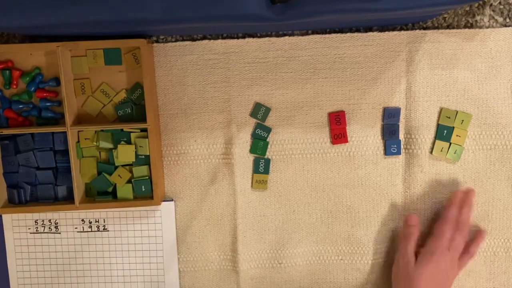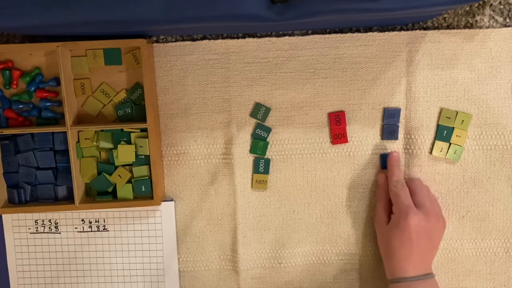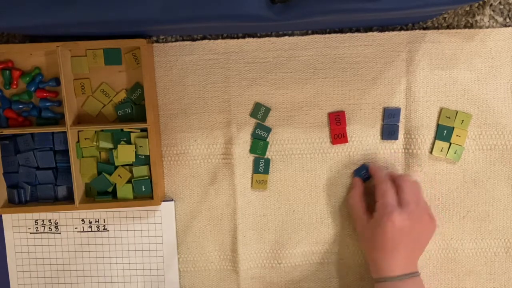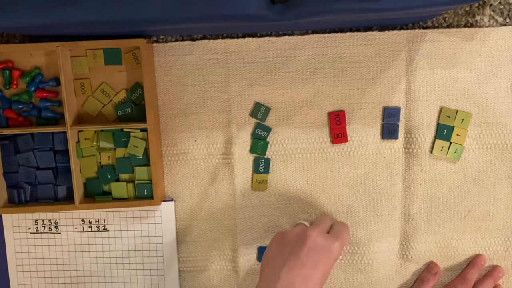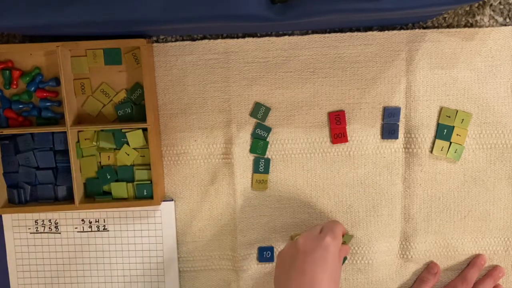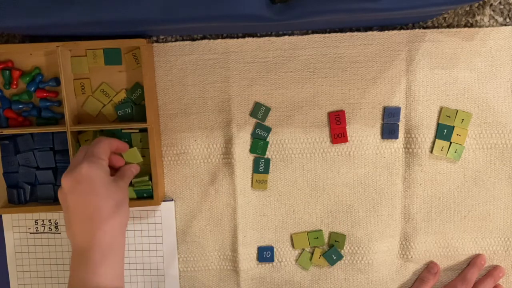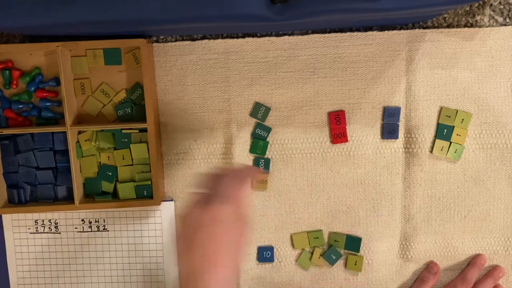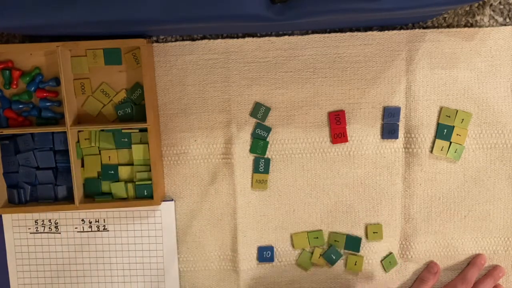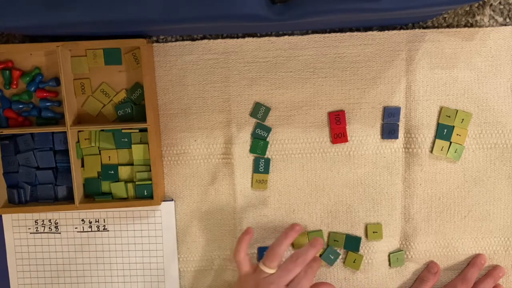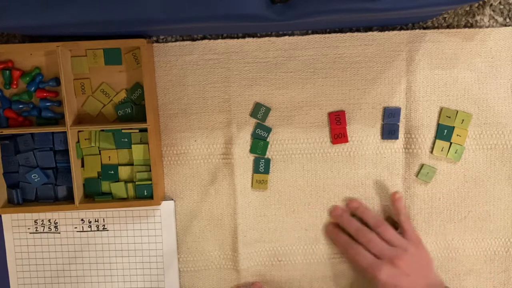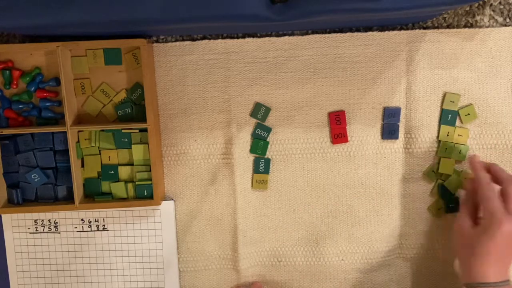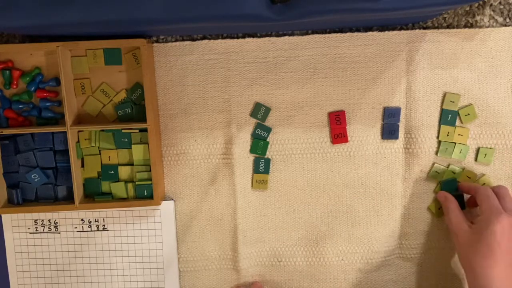Okay, so what if I borrowed one of these 10s and I exchanged it for 10 units? 2, 4, 6, 8, 10. So we can put this 10 away, and we can add these 10 to our units, like this.